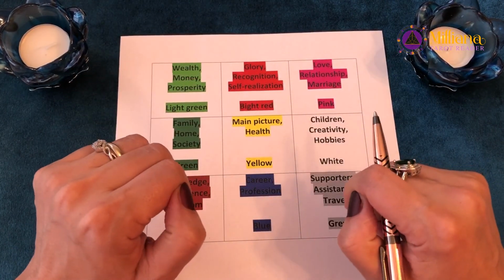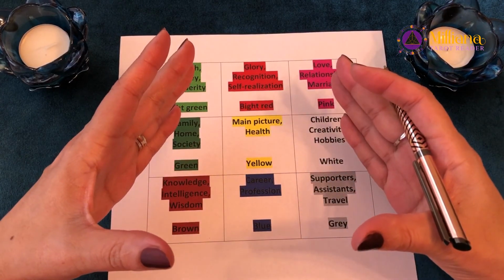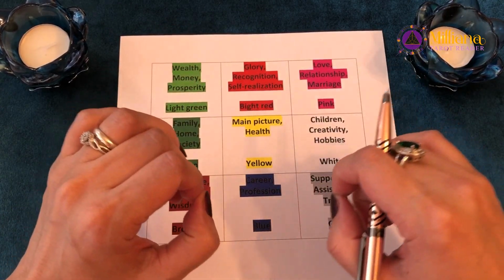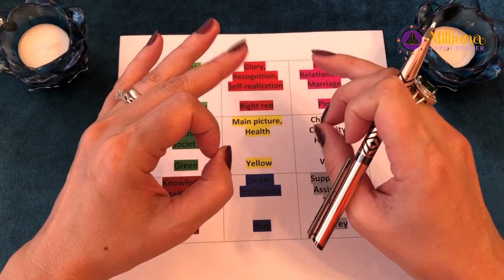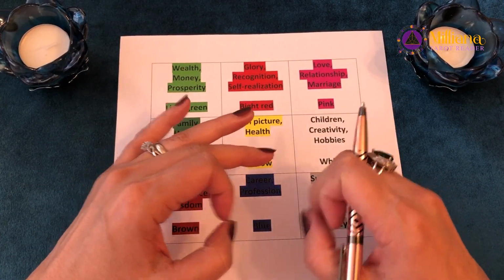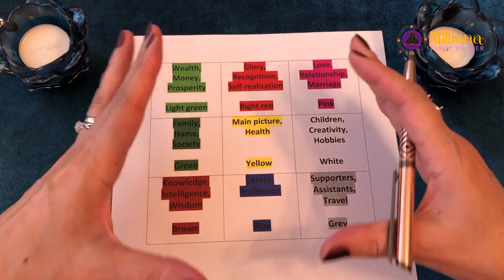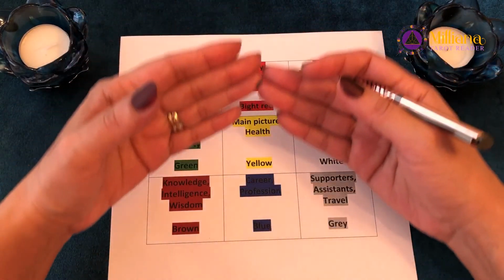Next, it must be feasible. Third, it mustn't change the past. It has to be for your future.